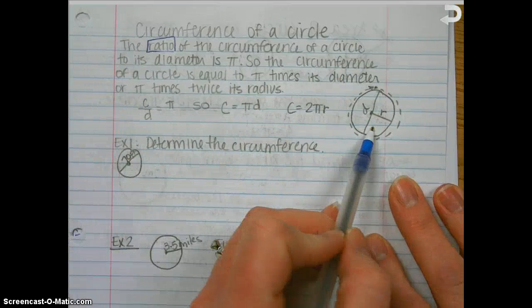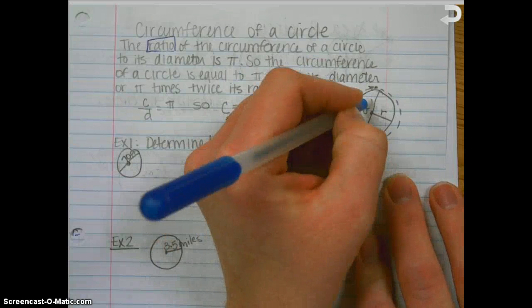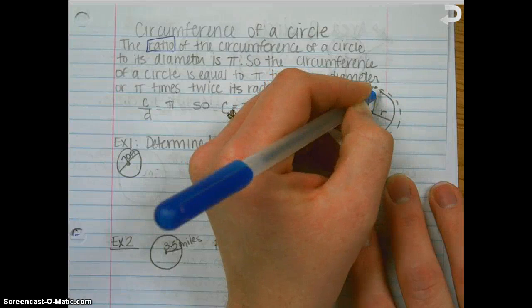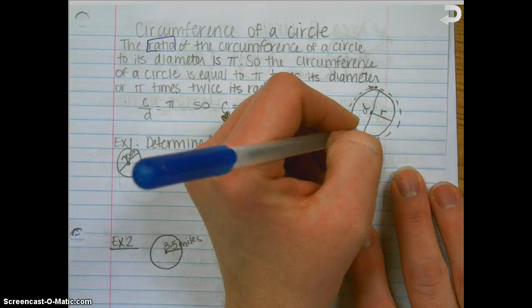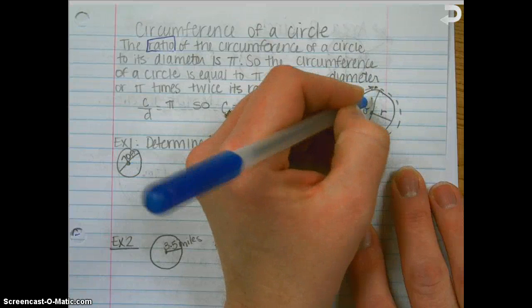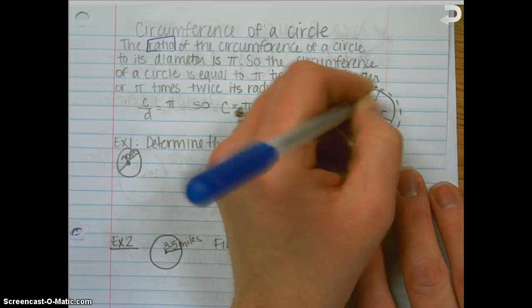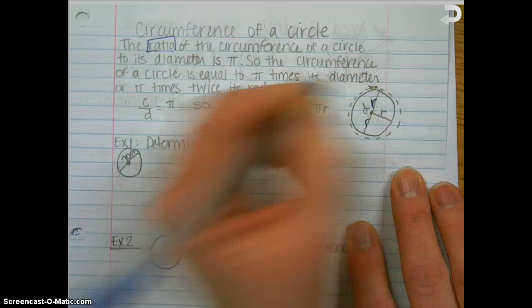So looking at this picture right here, we remember that the diameter goes all the way across, through the center of a circle, from one side of the circle all the way to the other side. And that diameter is made up of two radius, or two radii. So the diameter is actually two radius. And then the radius is just from the center to one side of the circle.